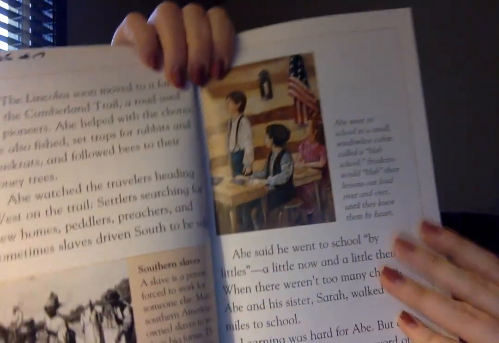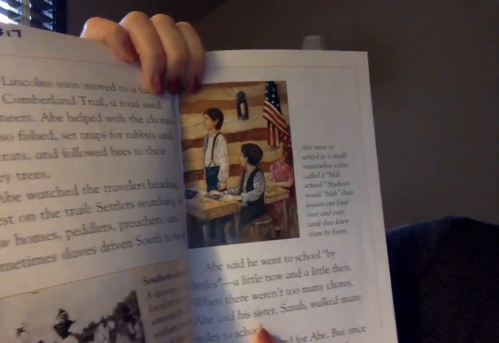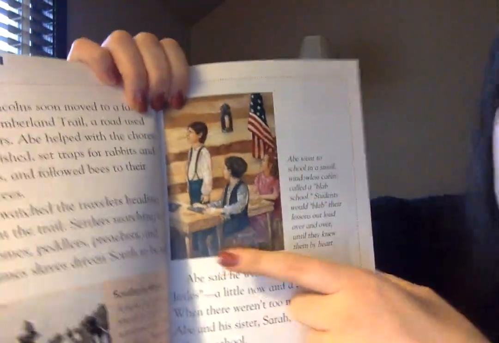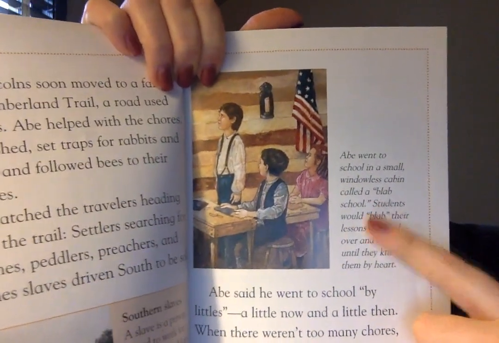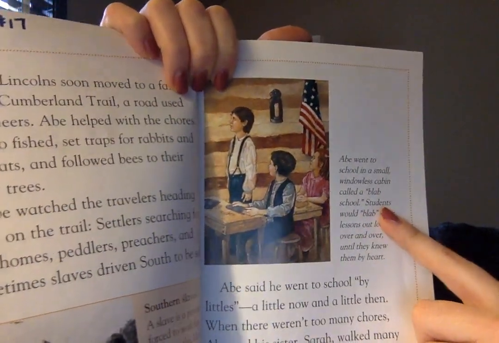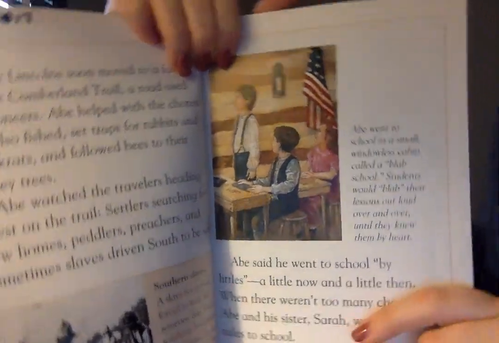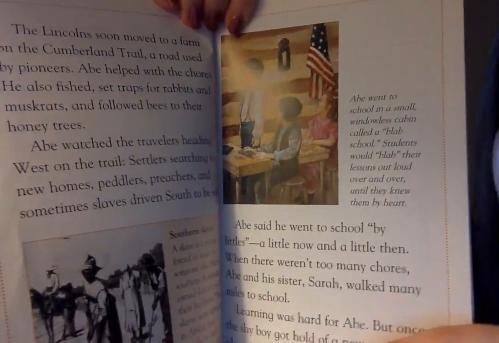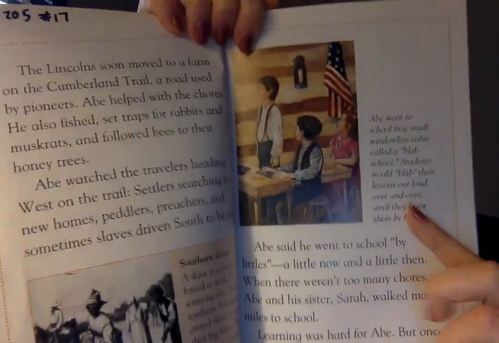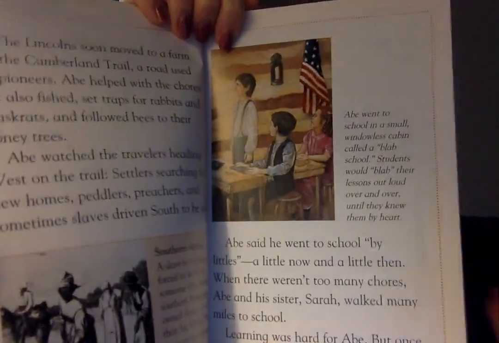So looking at this caption, I would say the key words would be that he went to a school, as we can see he is in the picture. And then I also see this word in quotation, it seems really important, called a blab school. So reading this the first time, I actually don't know what a blab school is. I was not familiar with blab schools, but I'm sure the caption will tell us more, and it does.